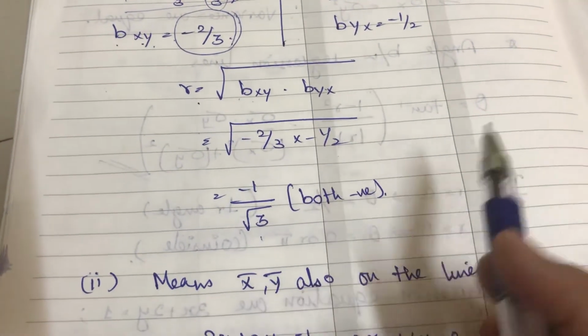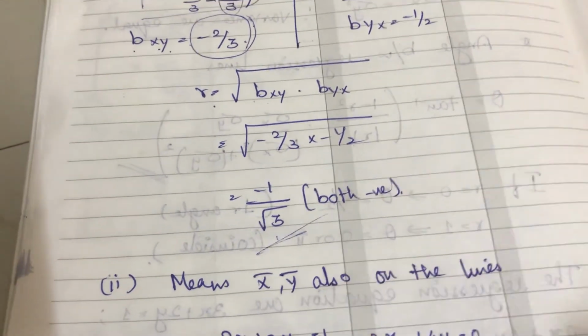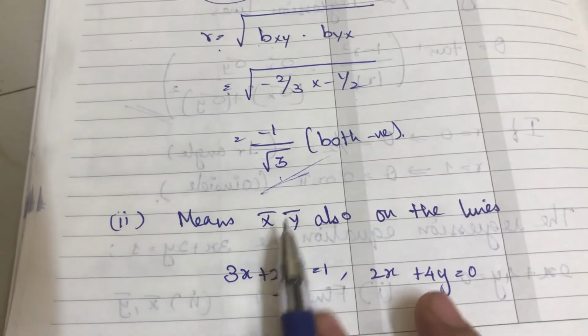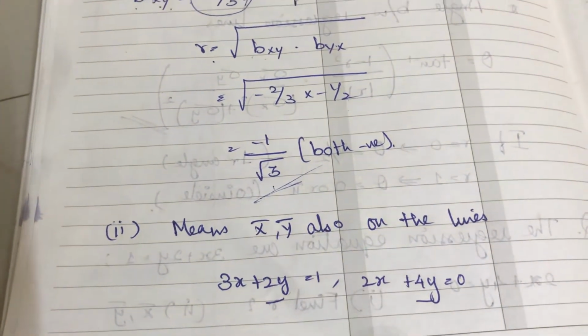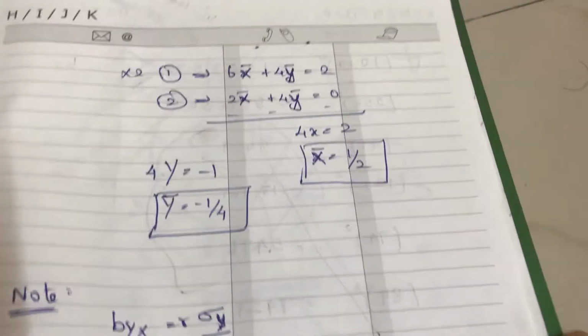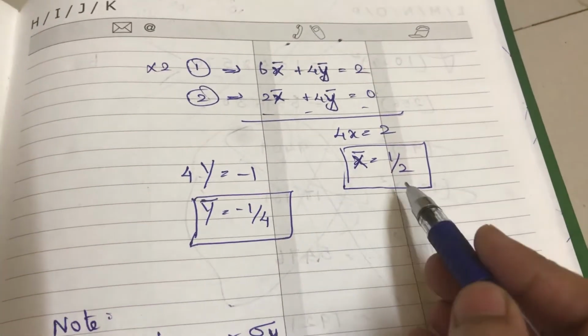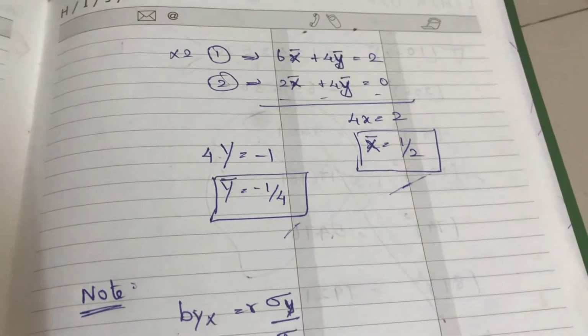Both are negative, so we have to put a negative sign here. And then for the mean, x bar and y bar, just replace x and y by x bar and y bar, and solve this. You will get the values for x bar and y bar.